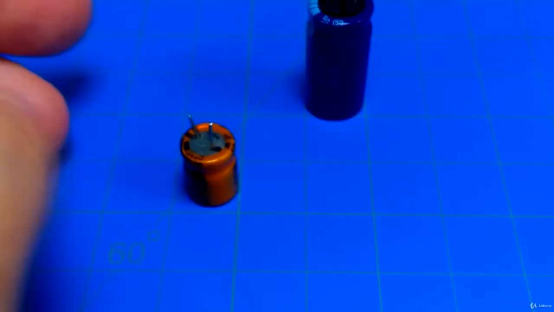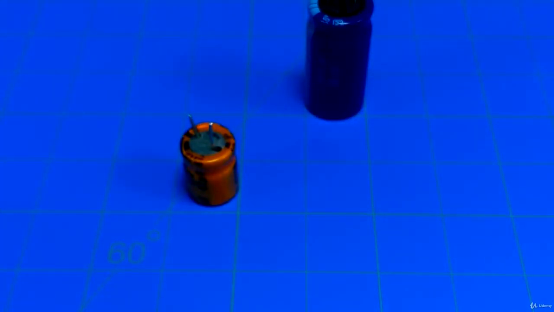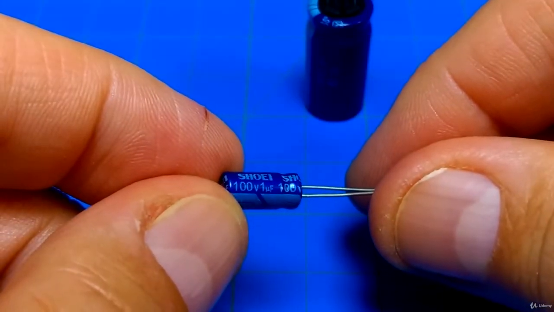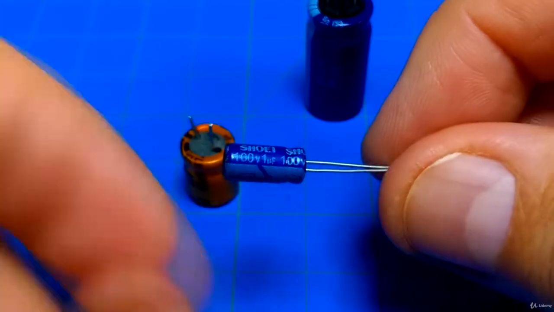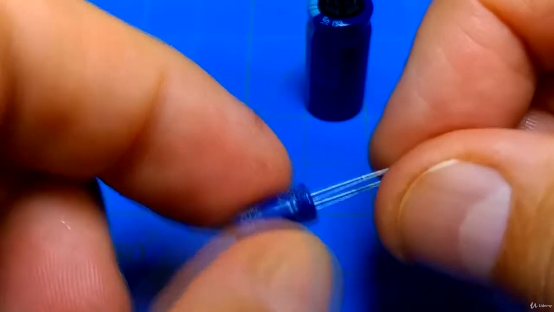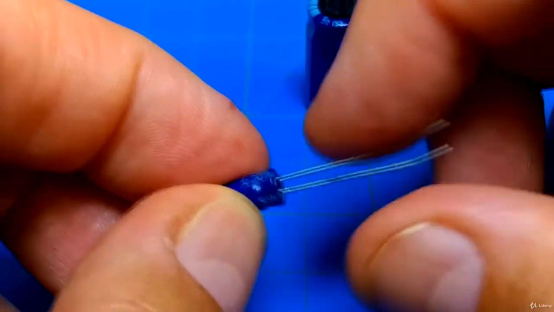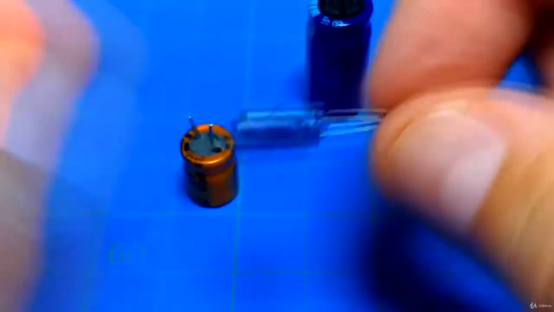And let's see. Here's another kind of littler one, little tiny one. And again, this one is 100 volts, but only 1 microfarad. All right. And again, you know, these leads, they kind of get wound up and messed up. Just kind of bend them back in place. All right. So there are some of those capacitors right there.